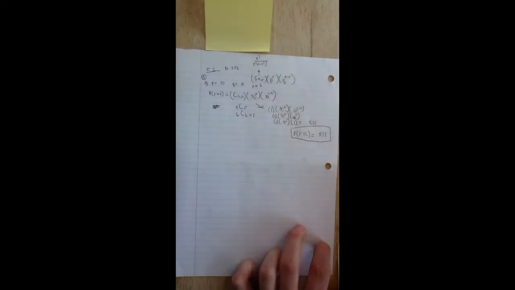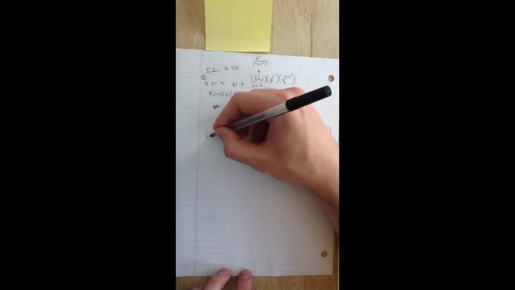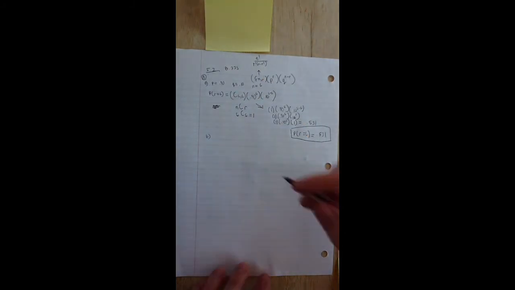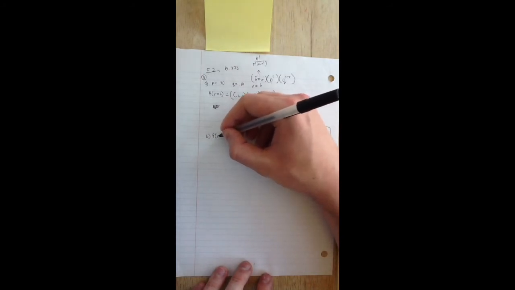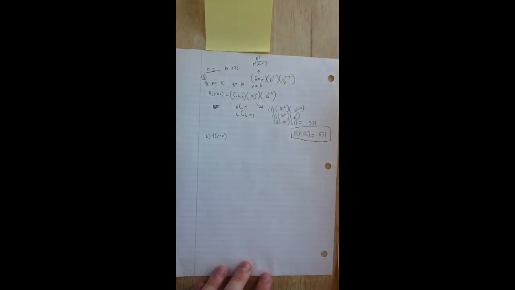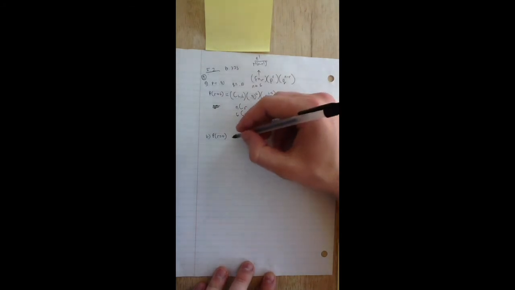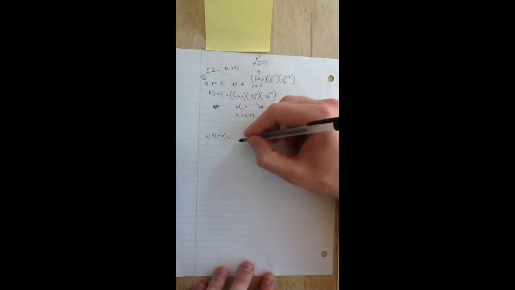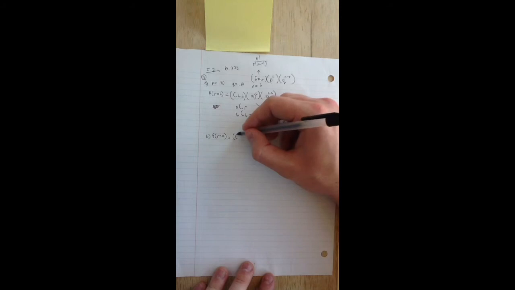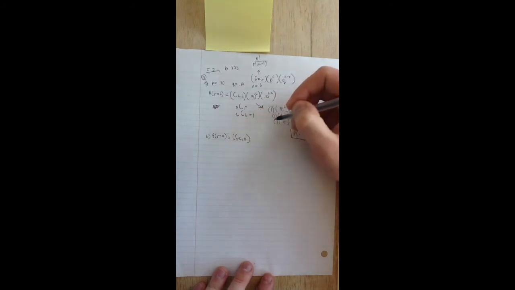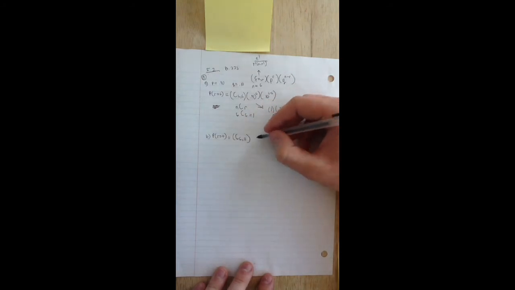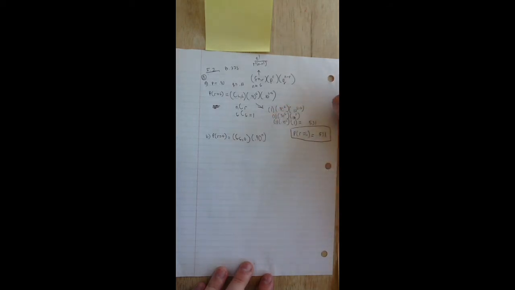Okay, so that's A. So let's look at B. The probability that none of them dislike their mother-in-law, so the probability that R is equal to 0. Same process. So we go C, 6, because our n has not changed, but now our R is 0. So that's important to note. R is now 0. And then we have 0.90 to the power of 0, right?